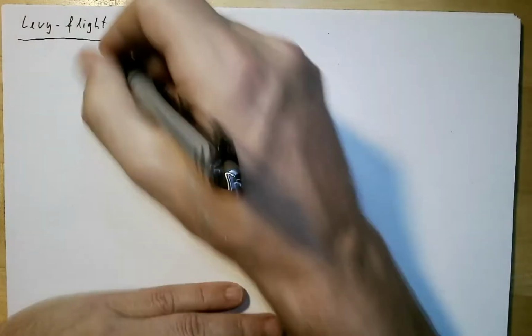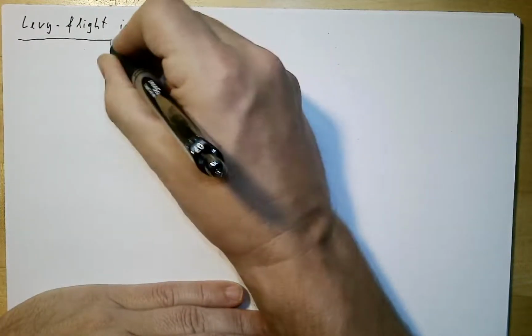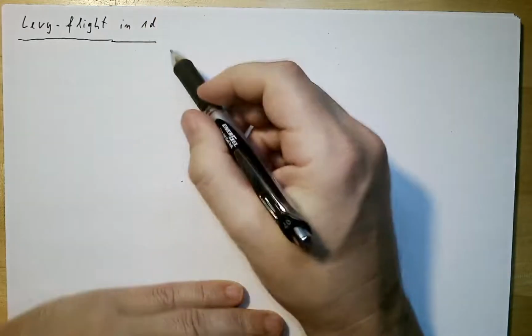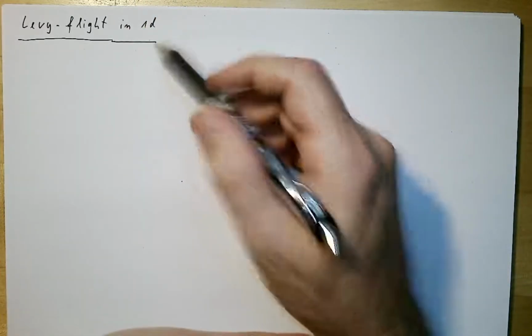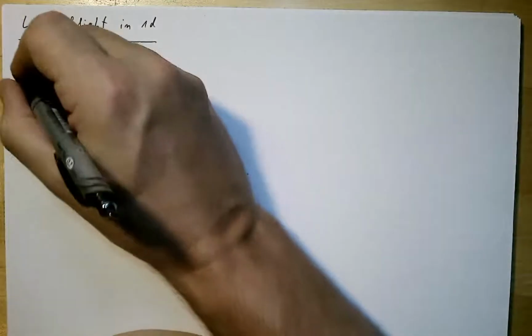So Levy Flights are a typical type of random walk, and for the moment let us look at them only in 1D, because very often they are analyzed in 2 dimensions, but let's for the moment keep it in 1 dimension. So it's a one-dimensional random walk.